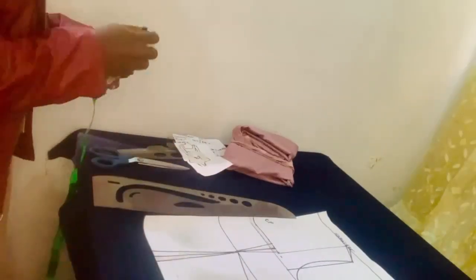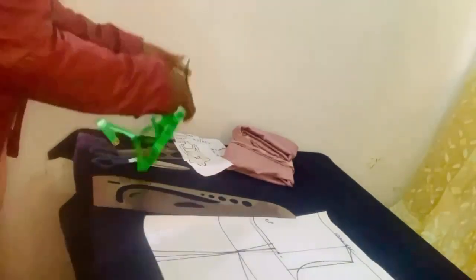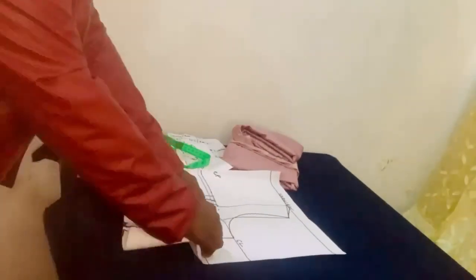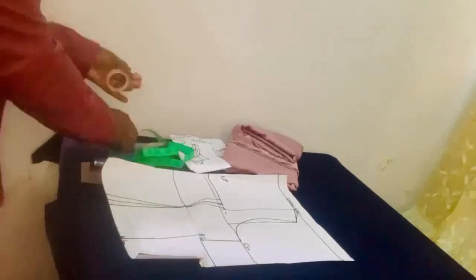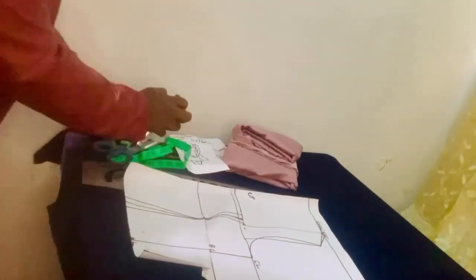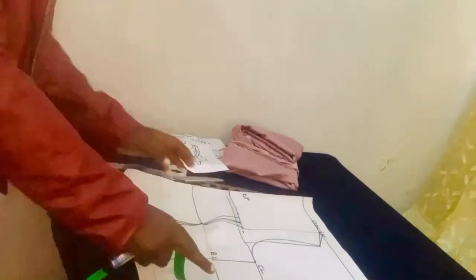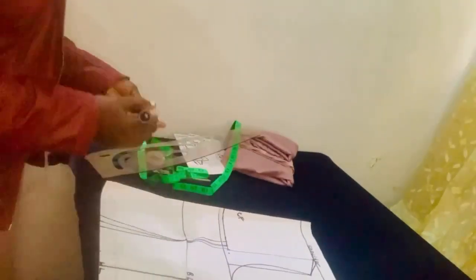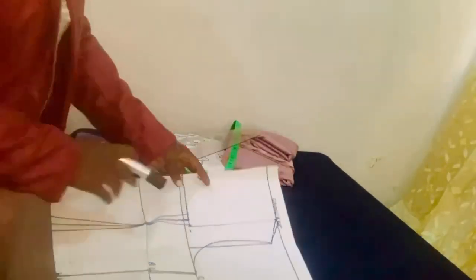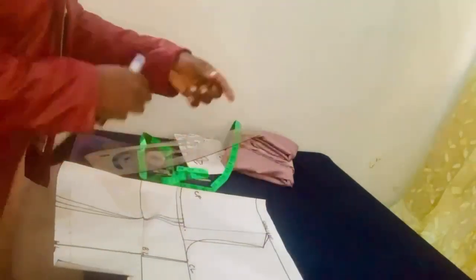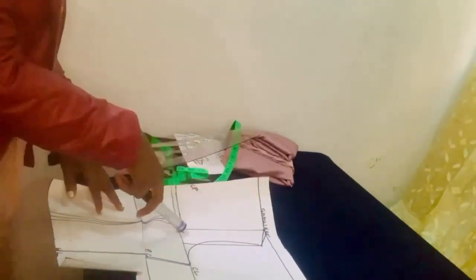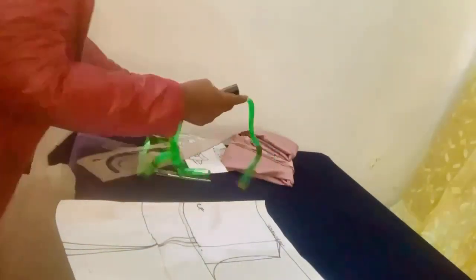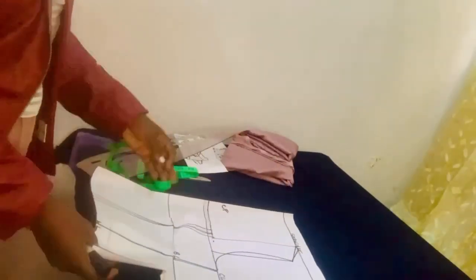Next, I'm going to work on closing my side dart, then I'll use my sellotape to achieve that. Then I'll need to blend this part properly. Next, I'll proceed to cut it out, but before then, you can decide to add your ½ inch on your shoulder and all around the neck, the armhole region.